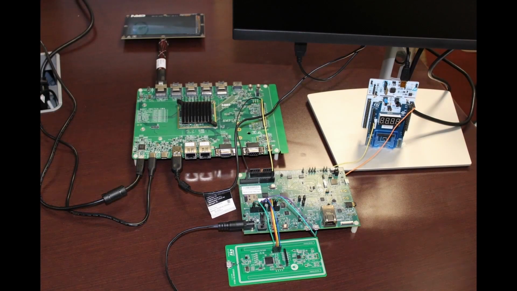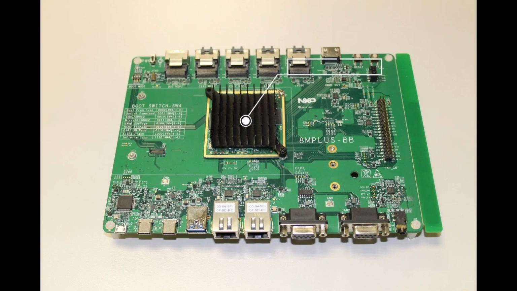For this application, we used an i.MX Plus as the application processor that controls both the input devices, such as the camera and the rest of the boards, and the output devices like the HDMI display and the MIPI-DSI OLED display.